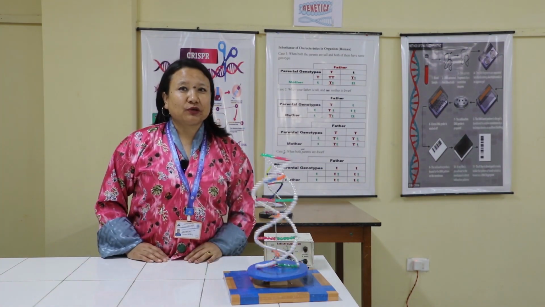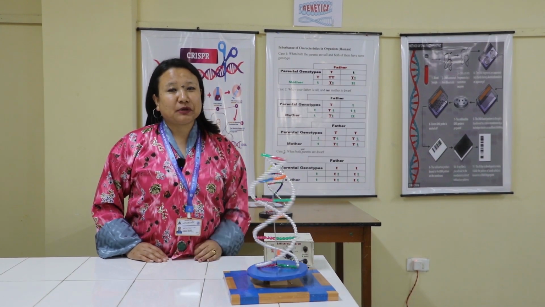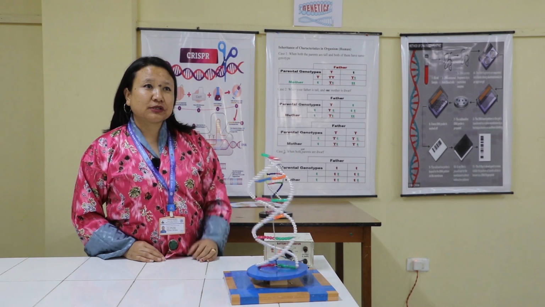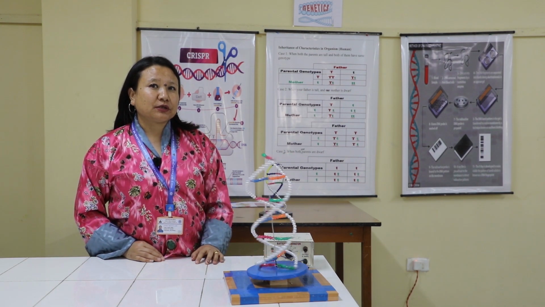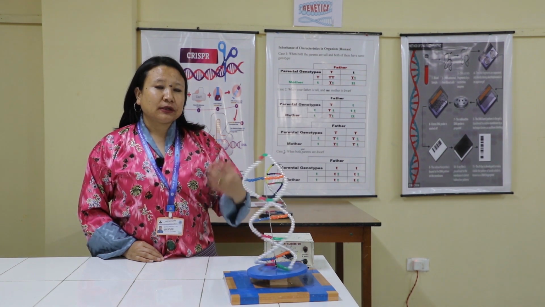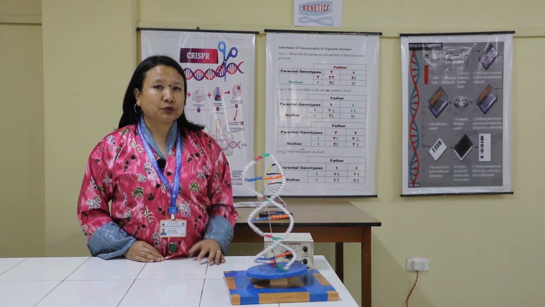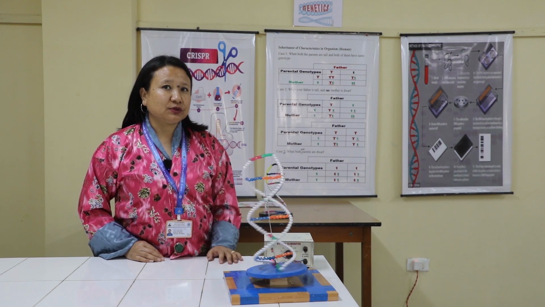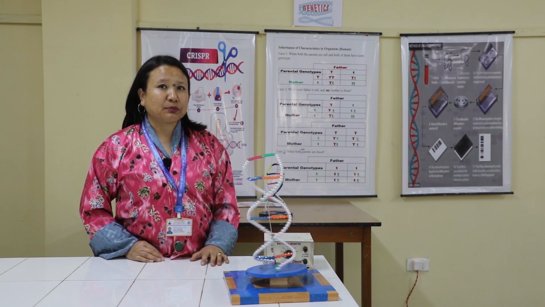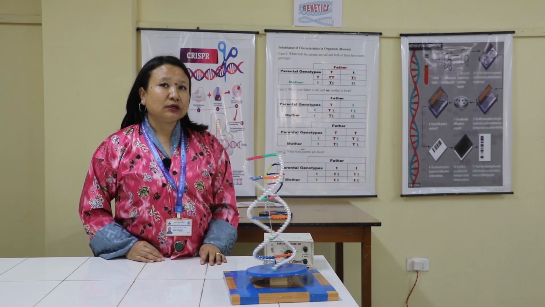Deoxyribonucleic acid, popularly called DNA, is the genetic material which is present in all organisms, and it carries the genetic information from parents to offspring to the next generation. Any developmental activities taking place in our body, growth, reproduction, susceptibility to disease, are all taken care of by the genetic material present in the DNA.